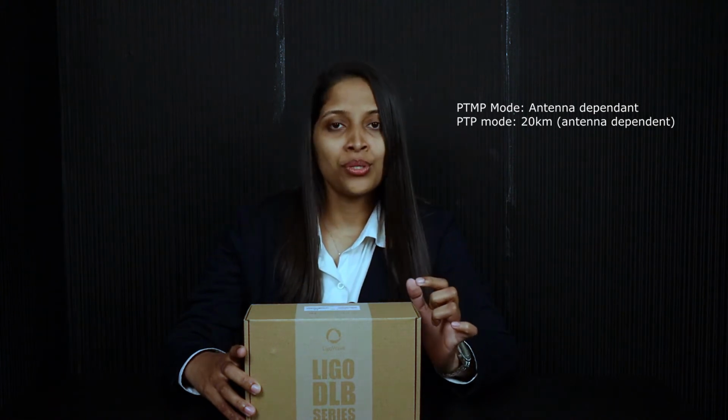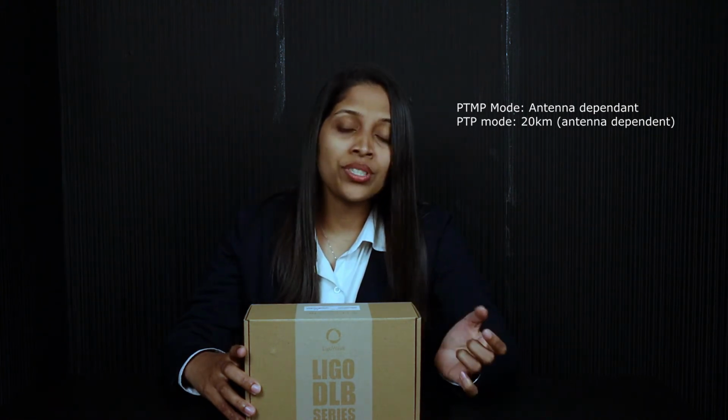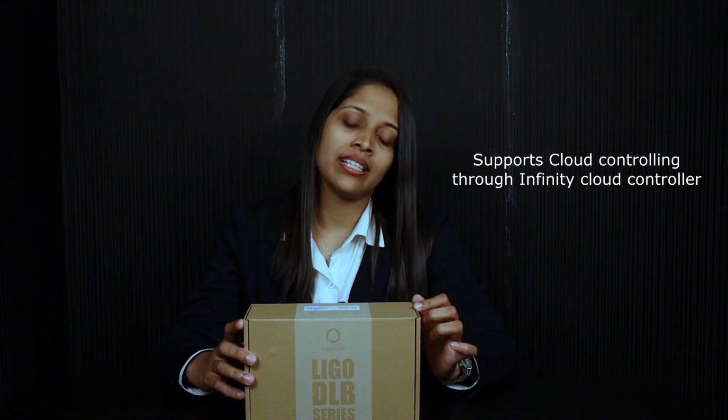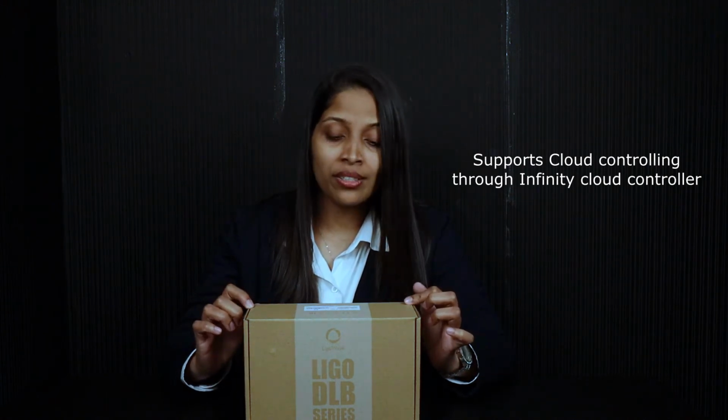You can use this device for both solutions, PTP and PTMP. When it goes to PTP it goes up to 20 kilometers, but it will be antenna dependent, and PTMP also will be antenna dependent. So for both scenarios we need to have external antennas, and this will also support the Infinity Cloud Controller. If you need to know more information about this device, please go to the LigoWave website and download the datasheet. We are going to unbox the Ligo DLB 5AC device.